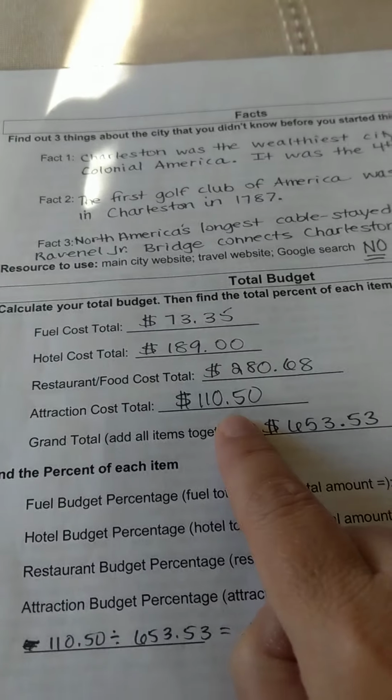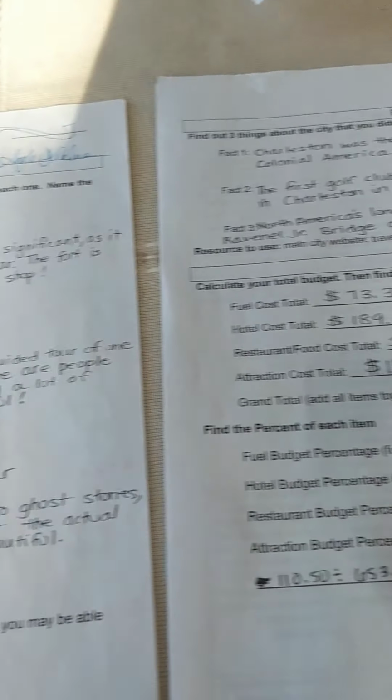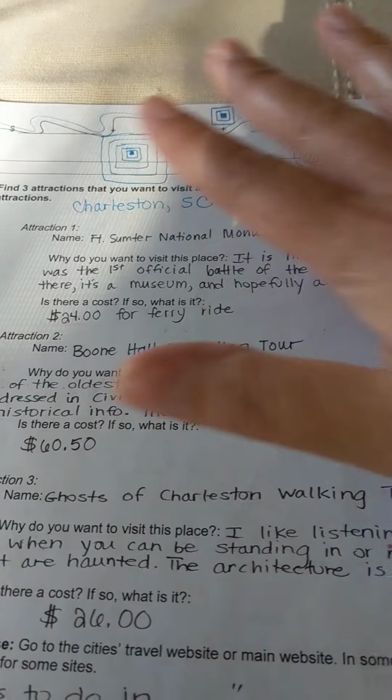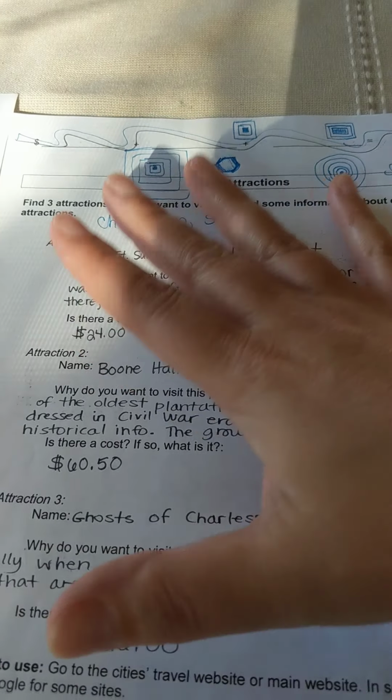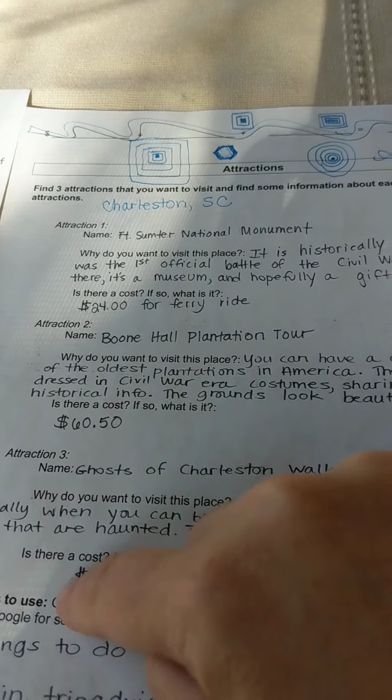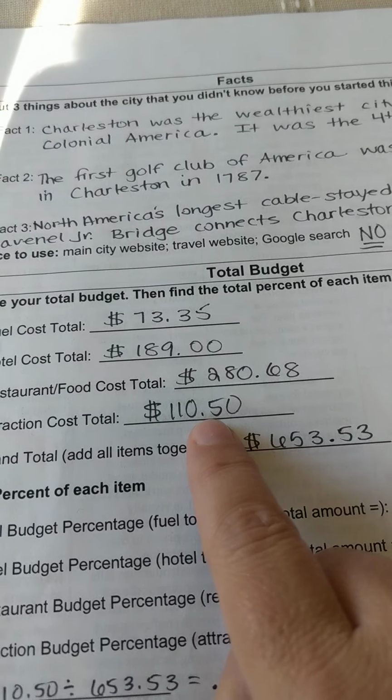You might find things that are free. Lucky you. Okay? Don't worry about finding ones for free. Remember, we don't have a budget to stay under. So whatever your costs were, just add them up if you have them and put them here.